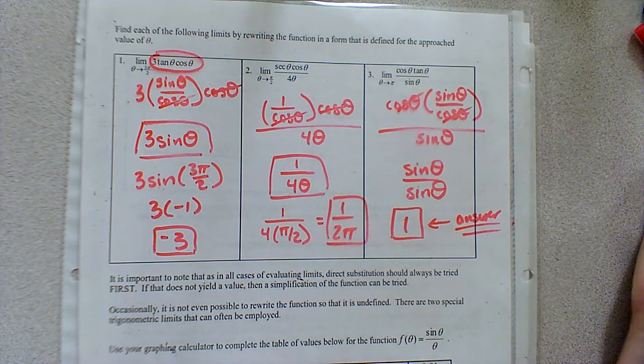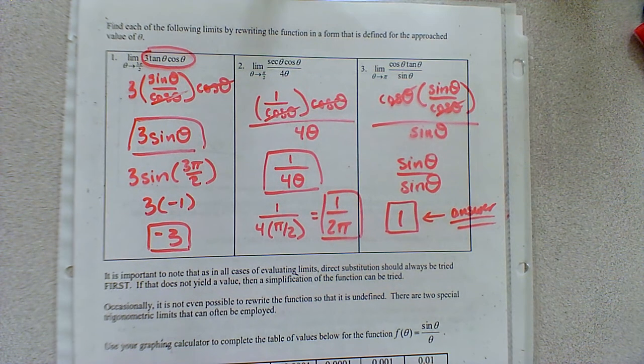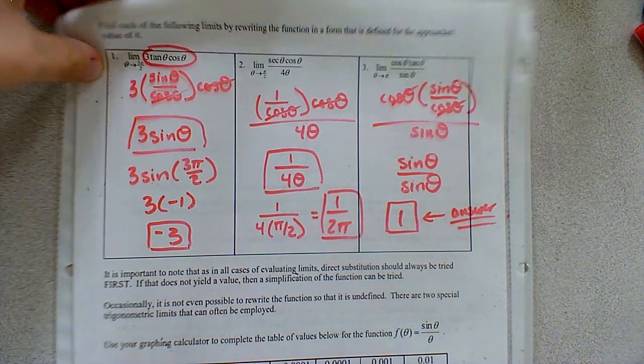So actually there's an example where substitution wasn't really needed, we just had to simplify it and we eventually got our answer. So again, substitution is our best bet. Maybe simplifying first might be a good way to go if you do have those multiple trig functions.